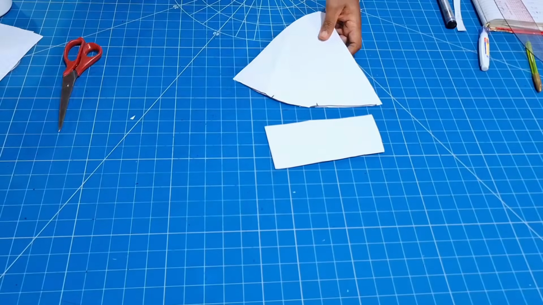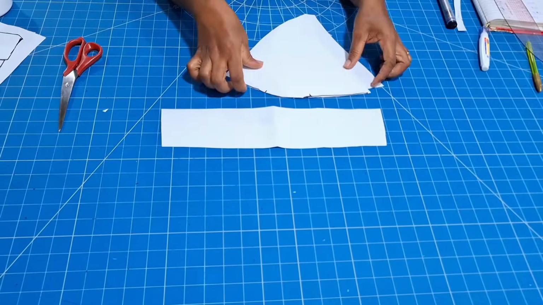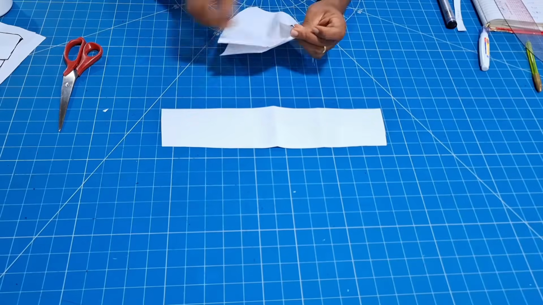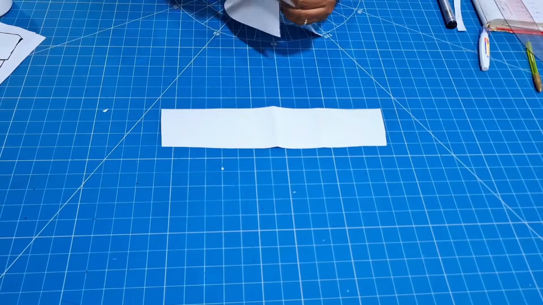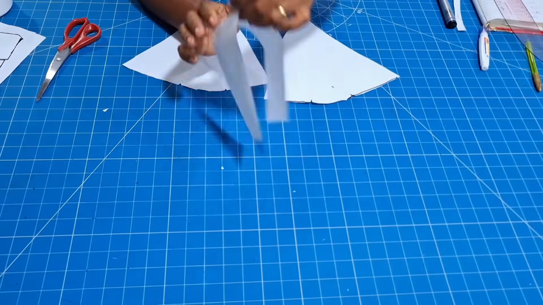So right now, this is the bralette and you can see what it looks like. This is the band and this is our bralette. So I just had to go ahead and notch. Okay, you can notch the dart. I marked it while the pattern was still intact, the original pattern.